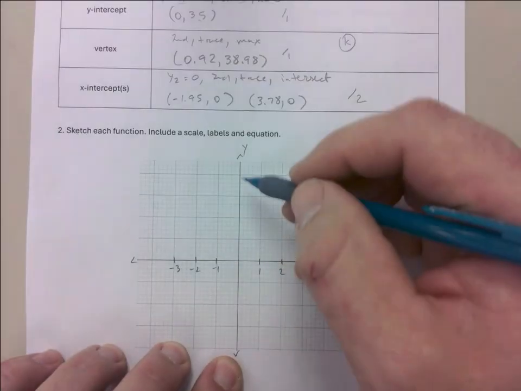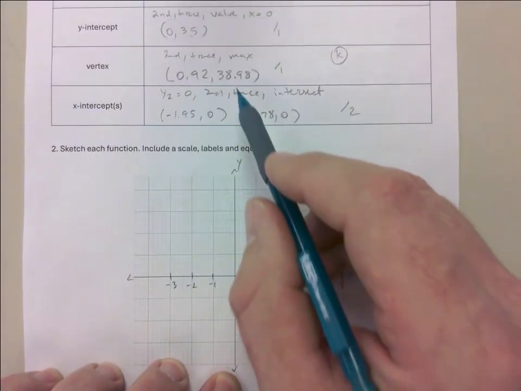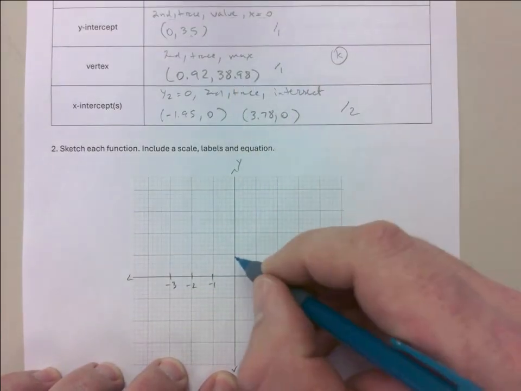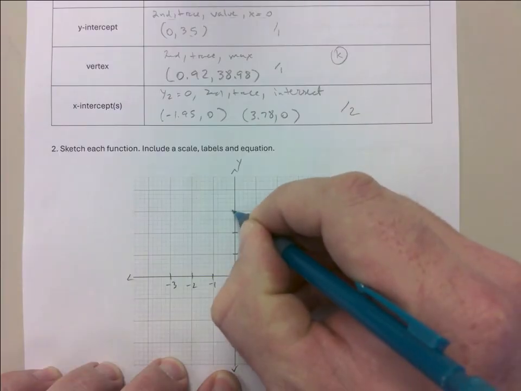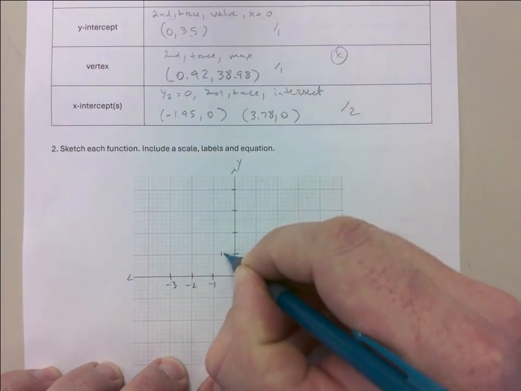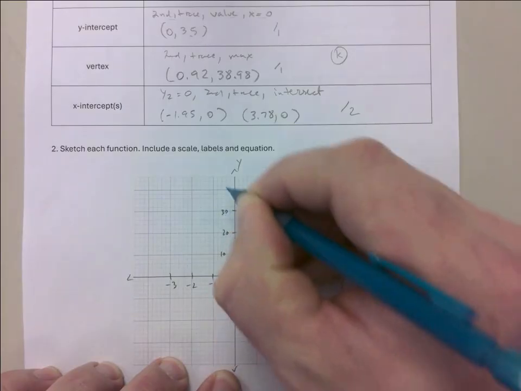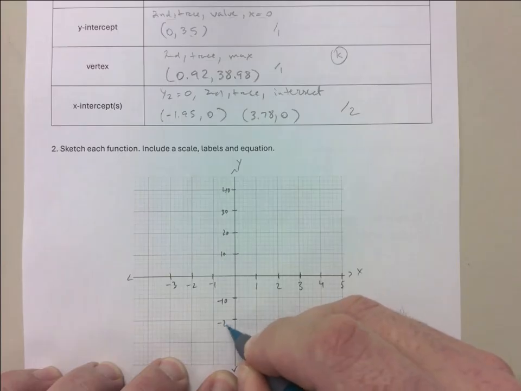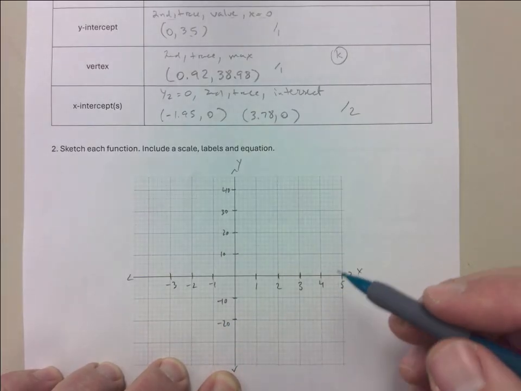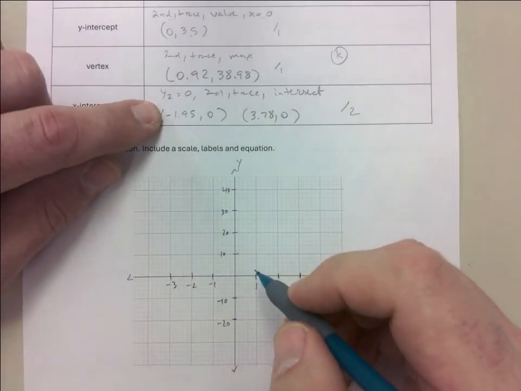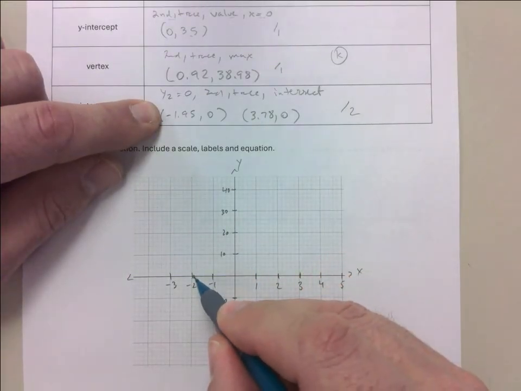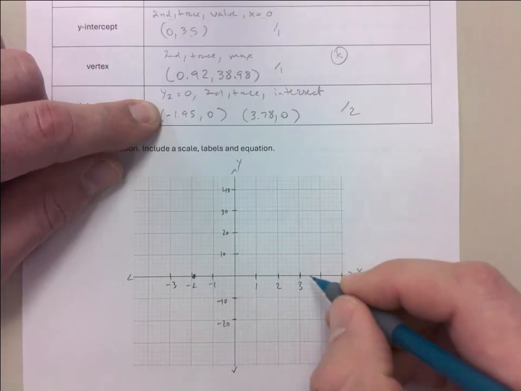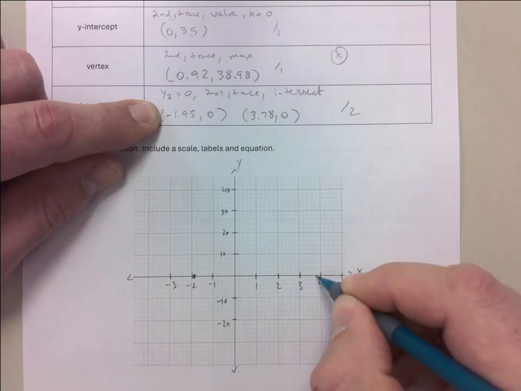In terms of my y, my vertex goes all the way to 38.98. So I'm going to go 10, 20, 30, 40, right? So in that case, you do want to use a higher scale, -10, -20. And let's plot everything. So one of the x-intercepts is almost at -2. The other one is almost at 4, but not quite. It's 3.78, just right there.